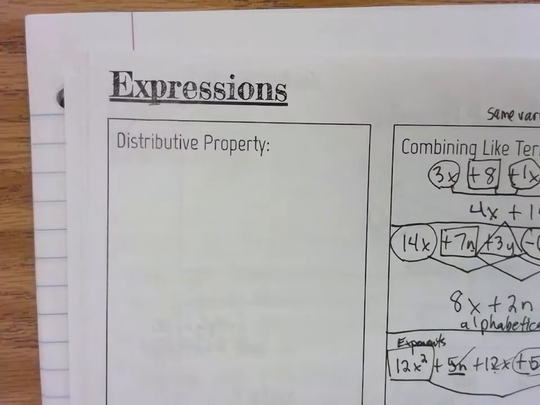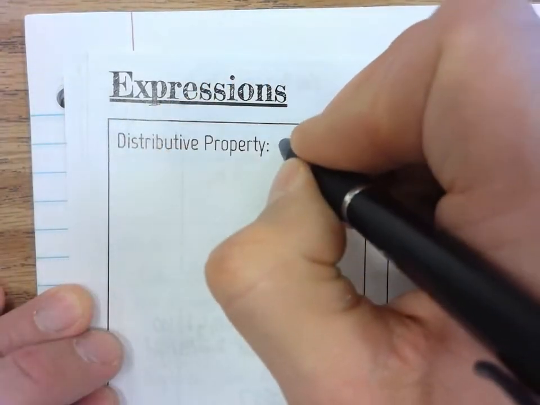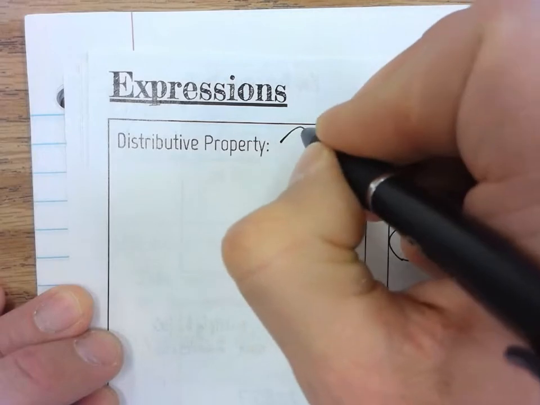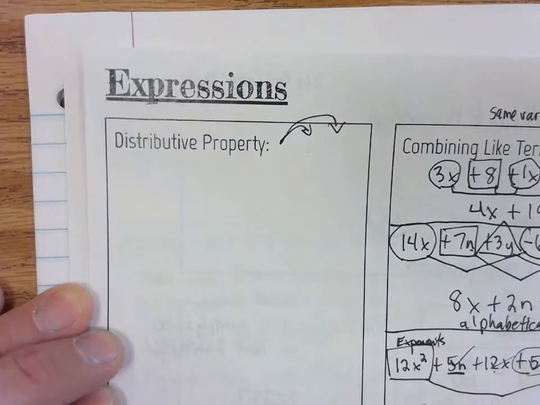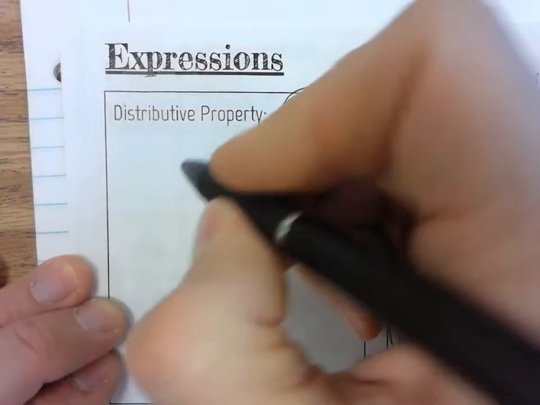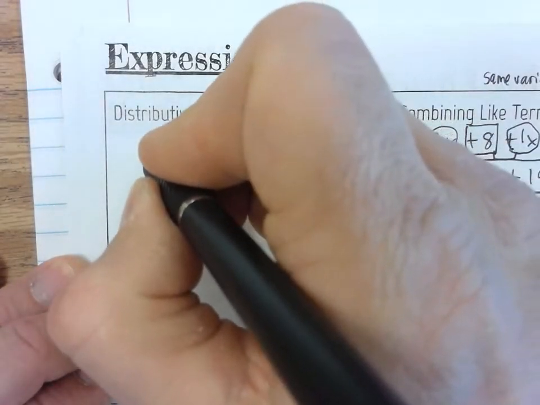All right, let's travel on over here and talk about distributive property. Remember, you're going to take and maybe use that little arrow method that I taught you earlier in the year. So we're going to distribute and kind of give some things out here. So let's say we've got one that's all positive, okay? So we'll do that one first.